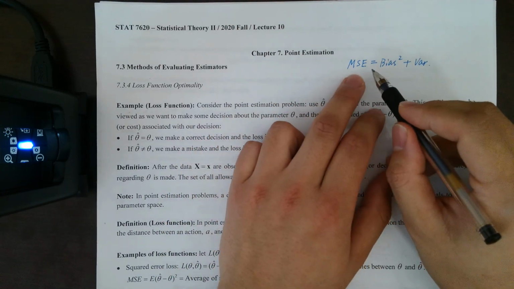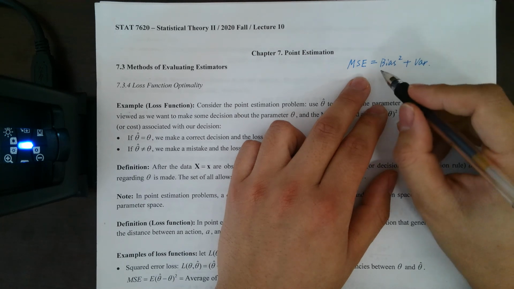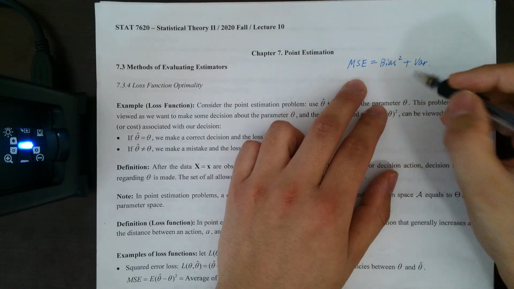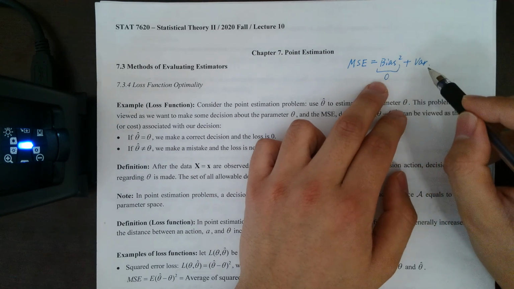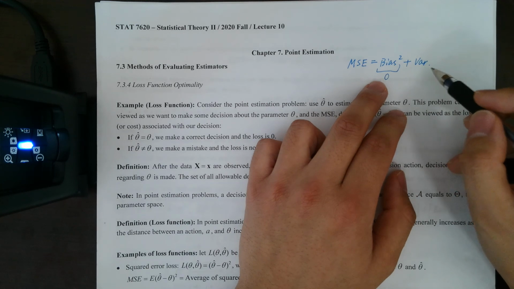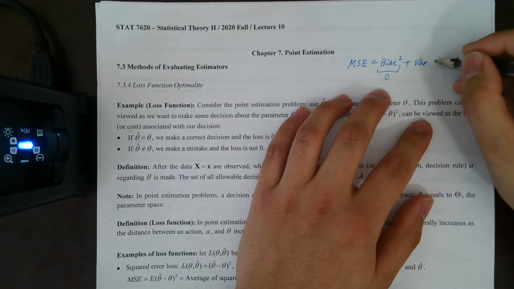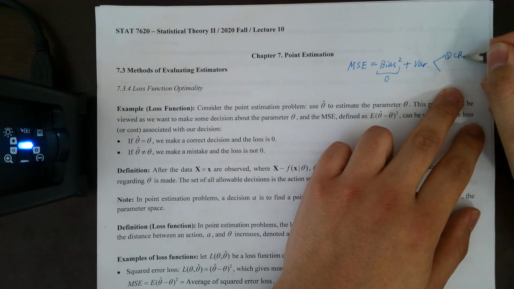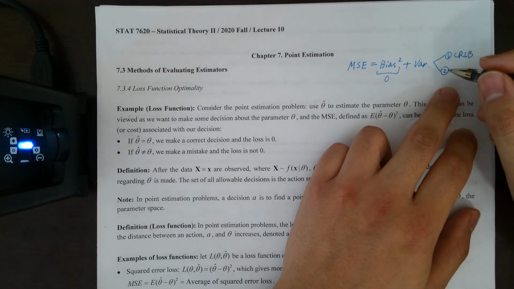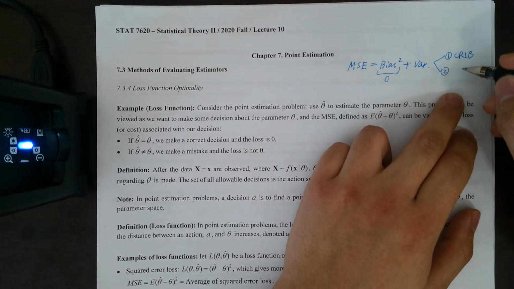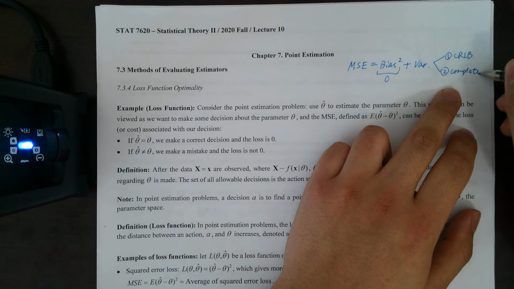The MSE can be written as the sum of the square of the bias plus the variance. Previously, we mainly talked about the performance of unbiased estimators, which means the bias is 0, and we looked at those unbiased estimators with the smallest variance, which we call the best unbiased estimator, or UMVUE. Recall that we discussed two methods to find the UMVUE. The first one is based on the CR lower bound, CRLB, and the second method is based on conditioning on the complete sufficient statistic, which is the Lehmann-Scheffé theorem.